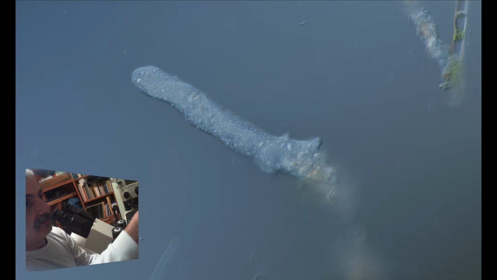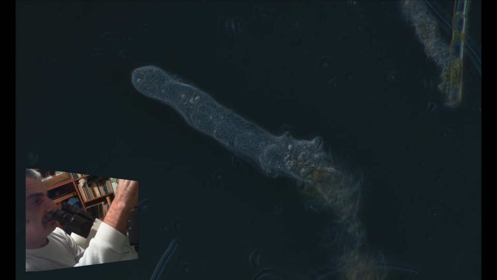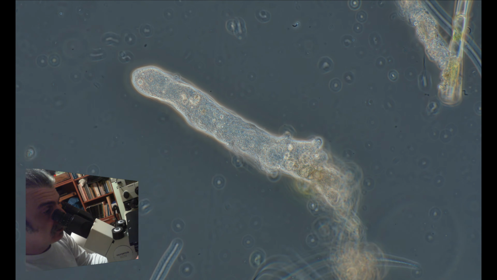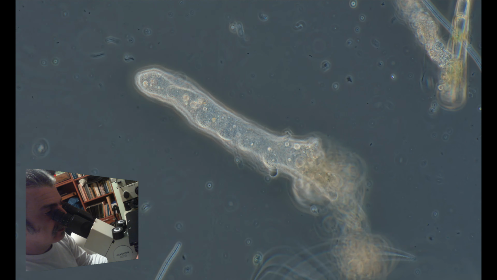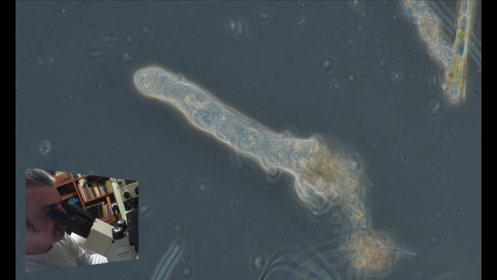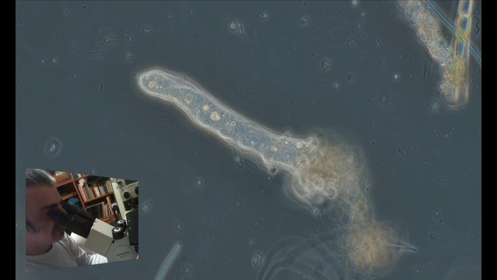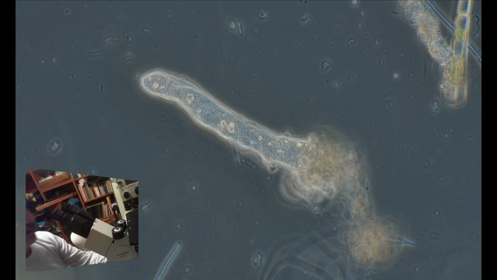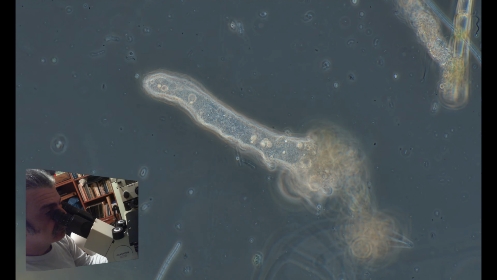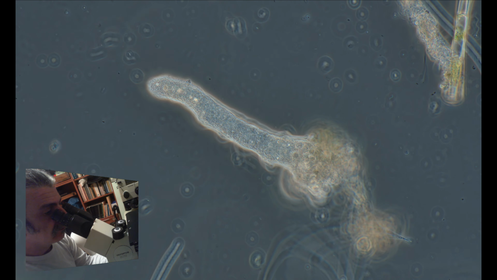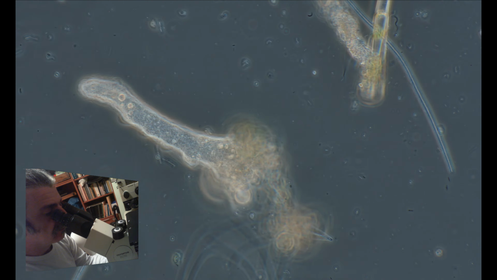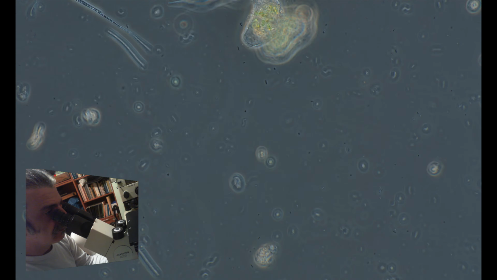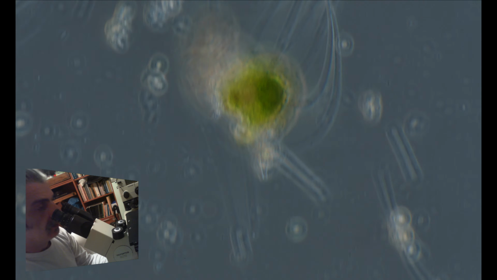Actually, if we move to a different illumination technique called phase contrast, we can see it even in greater detail. And you can see the nice flow of particles inside it. Okay, back to 10x.